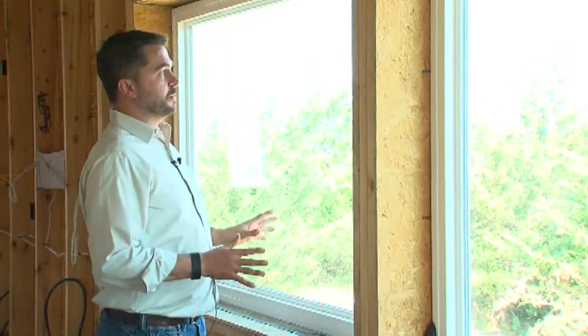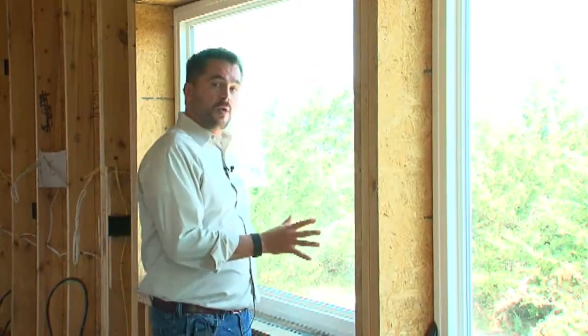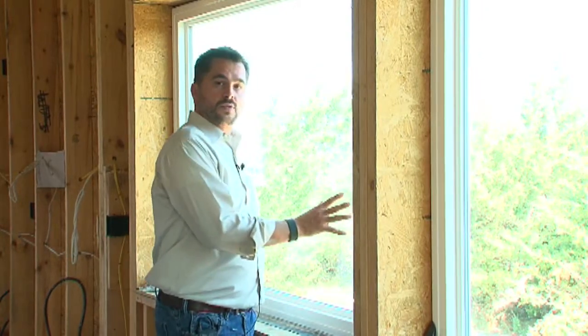The final thing that has to be paid attention to on a window is how much air transfers through the window.